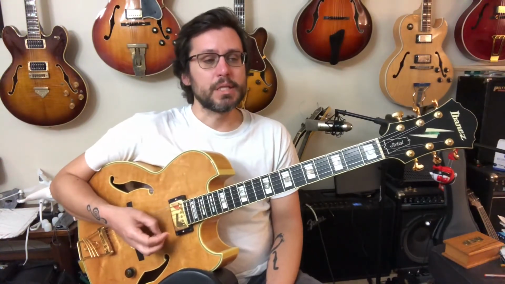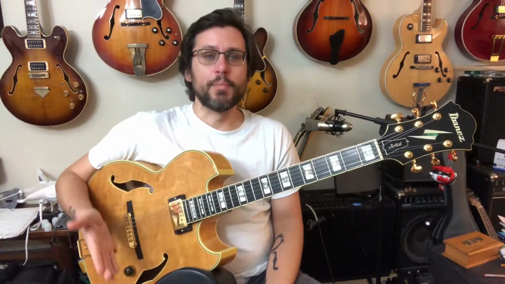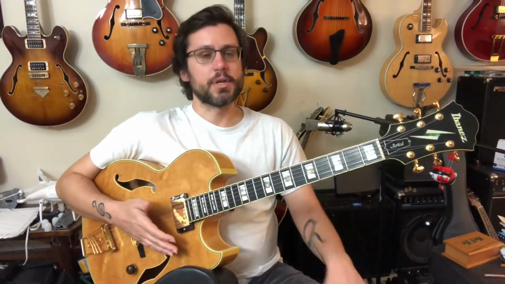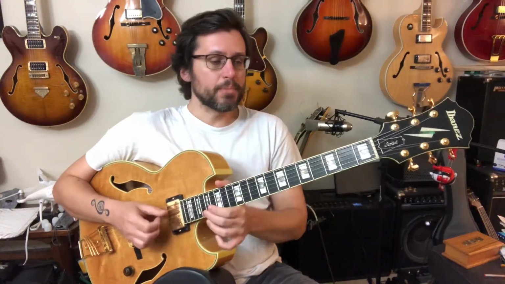And the B section is also 3-6-2-5, except it's not functioning that way because they're all dominant chords, and it's just one dominant chord leading to its target, the next one leading to its target, and so on. So let's go through it.